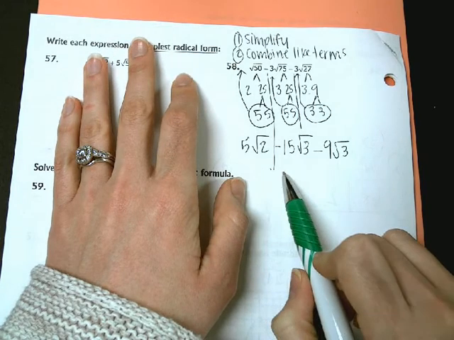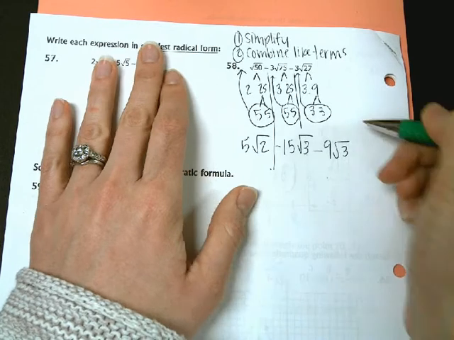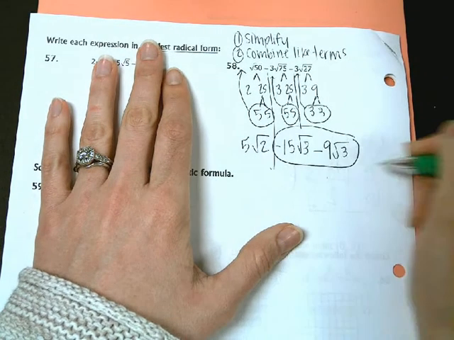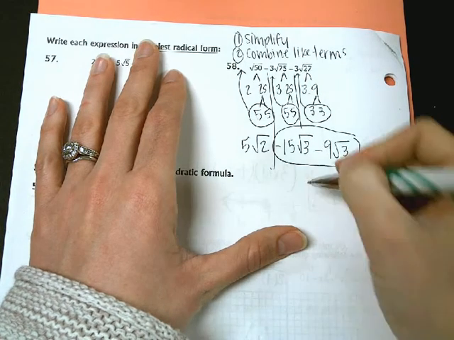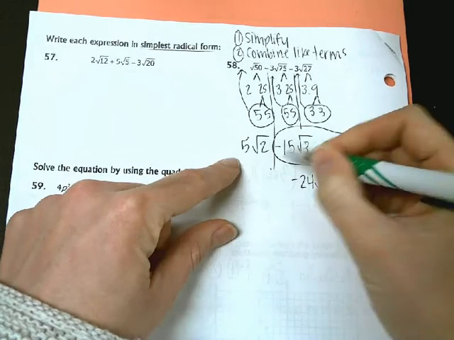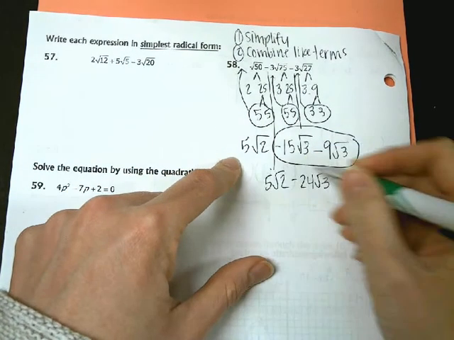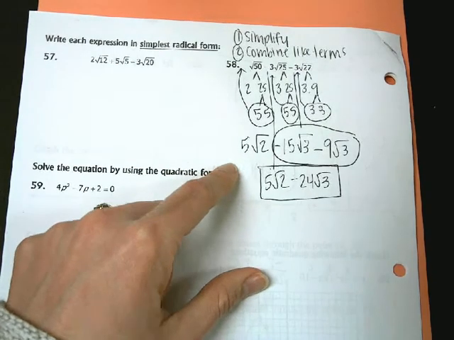So my new problem looks like this. 5 radical 2 minus 15 radical 3 minus 9 radical 3. You want to combine your like terms. So these two look alike. They have radical 3s. So negative 15 minus 9 is negative 24 radical 3. And don't forget this 5 radical 2. It comes down as well. And that would be your final answer.